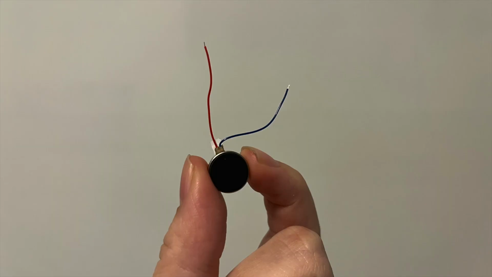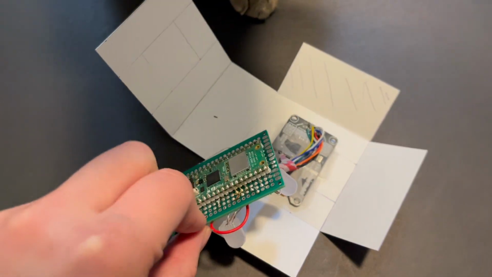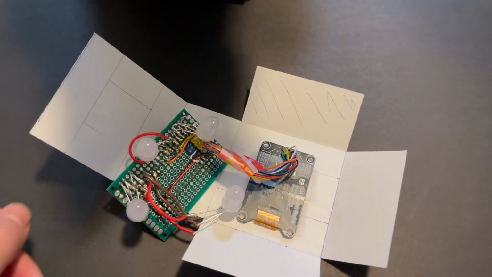In the future, the use of a haptic motor will also be incorporated to increase feedback for the user and create a more immersive experience similar to that of a pet. The hardware of this device was soldered to a perf board and encased in a light permeable box.